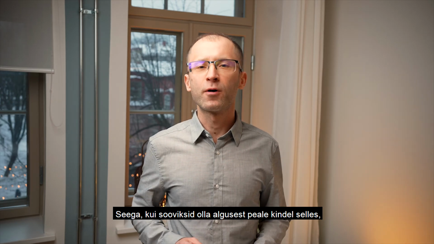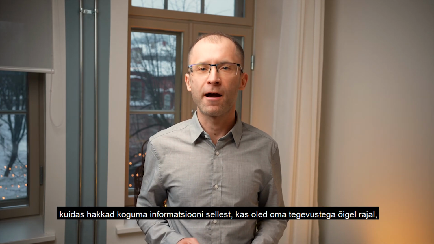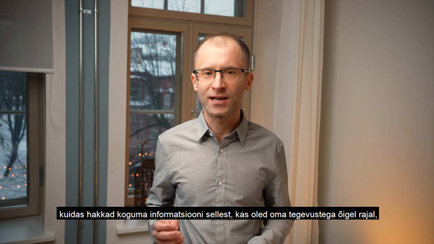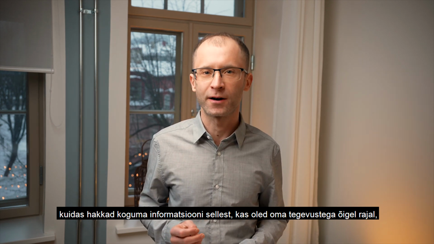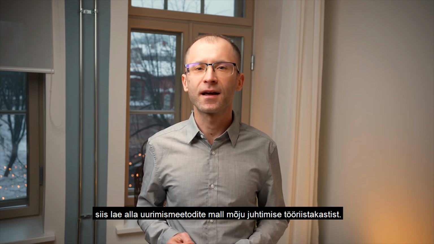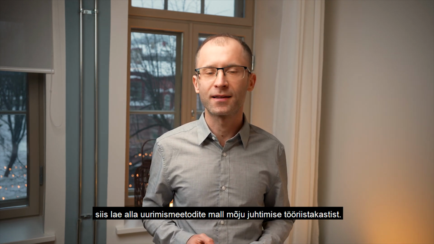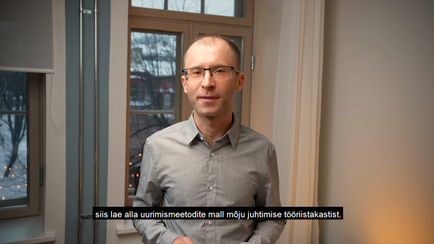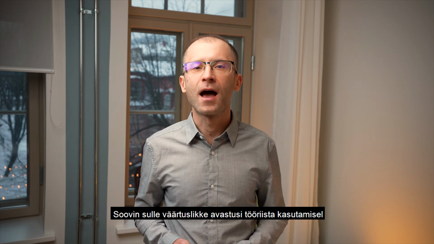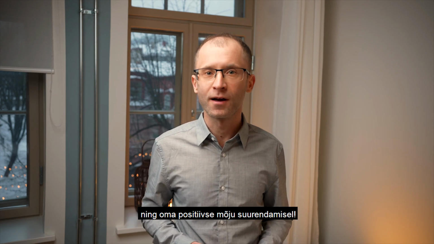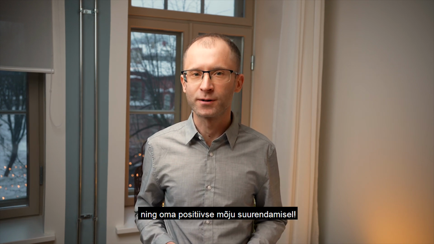So, if you want to be sure from the very beginning how to collect all the necessary information that will show you whether you are on a right track with your activities, then download the template for research methods from the Impact Management Toolbox. And I wish you valuable discoveries when working with the tool and increasing your positive impact.